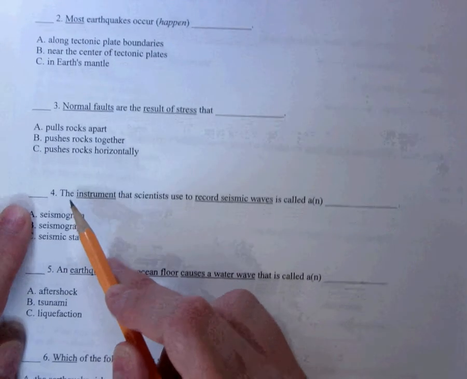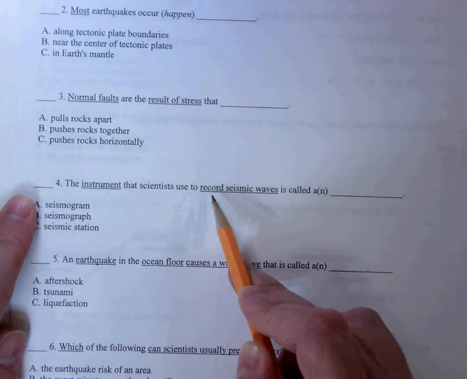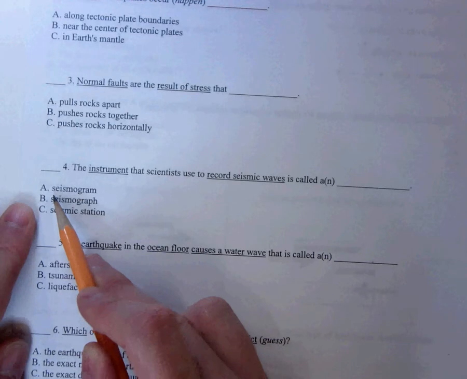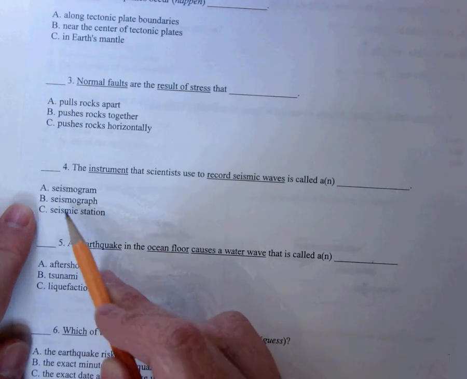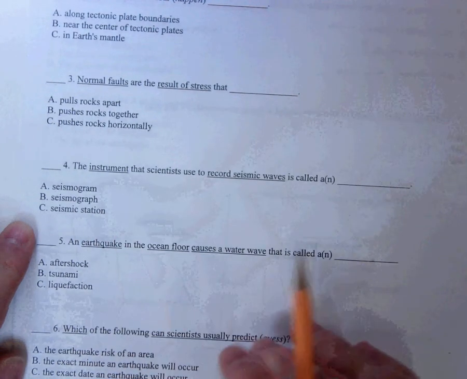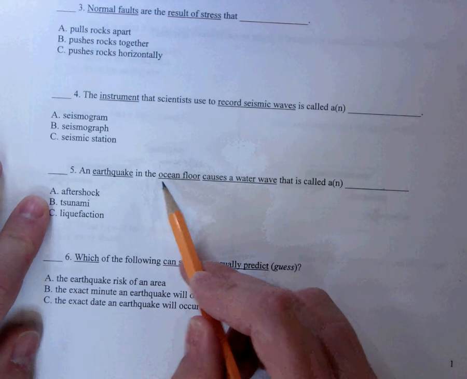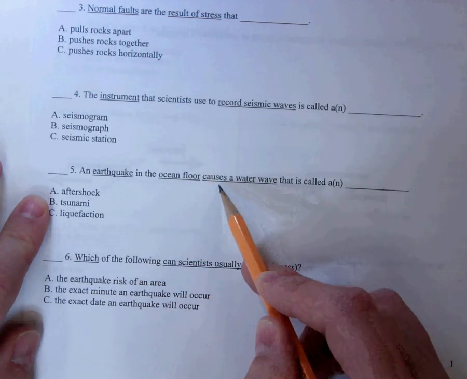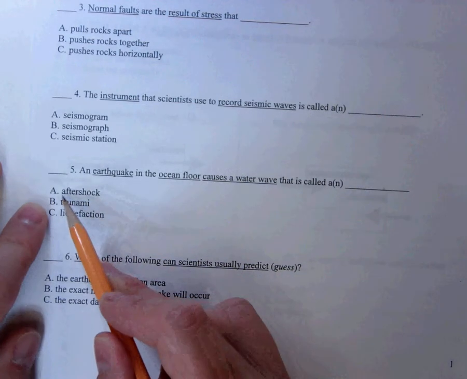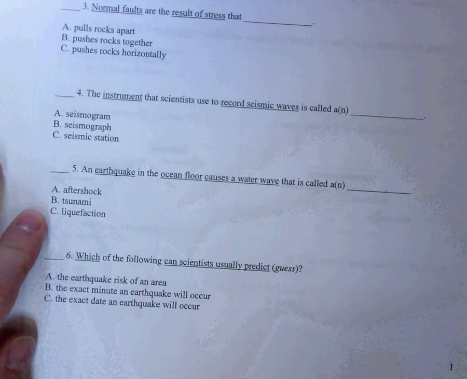Okay, number 4, the instrument that scientists use to record seismic waves is called a what? Is that A, a seismogram, B, a seismograph, or C, a seismic station? Okay, number 5. An earthquake in the ocean floor causes a water wave, which is called A, an aftershock, B, tsunami, or C, liquefaction.